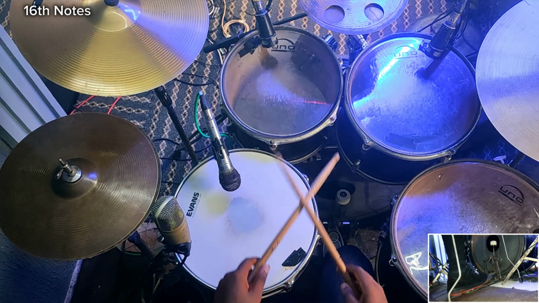Now the second thing we're going to do is take another idea. We're going to play it in 16th notes. We're going to play it in 16th note triplets, that's sextuplets, and play it in 32nd notes.